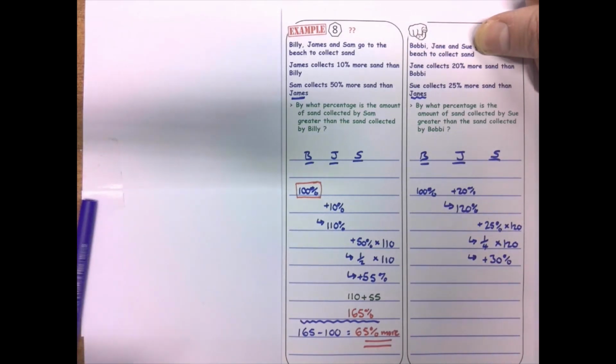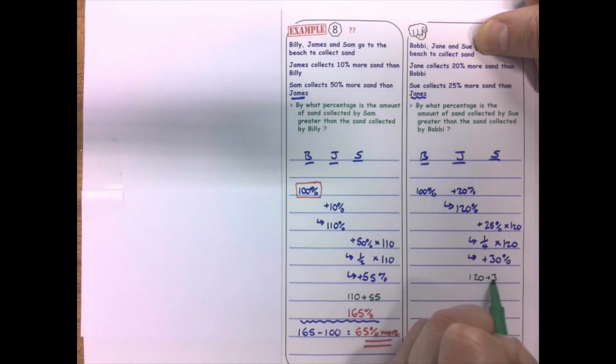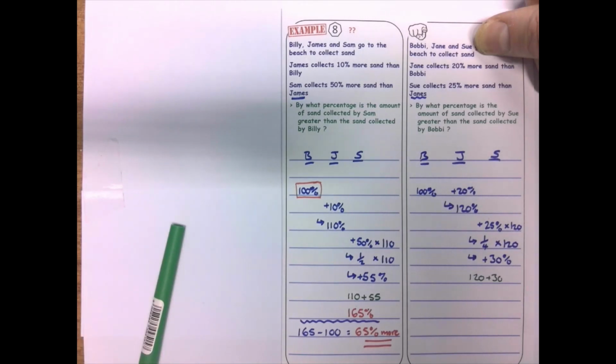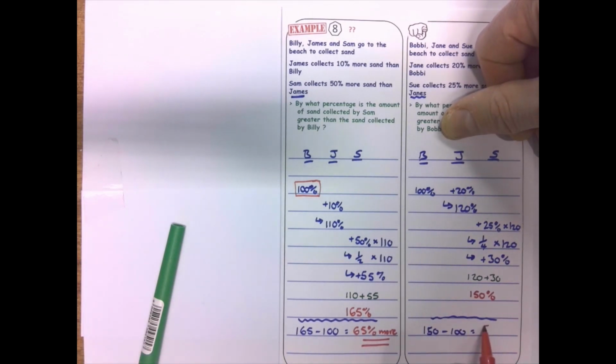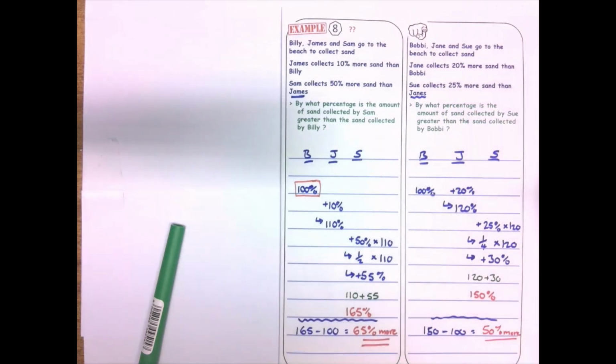Okay, so we've got 120 plus 30. That's going to give me 150%, isn't it? All right. So we just need to do the sums now. So 150 take away 100 is 50% more. Okay, and you're done.